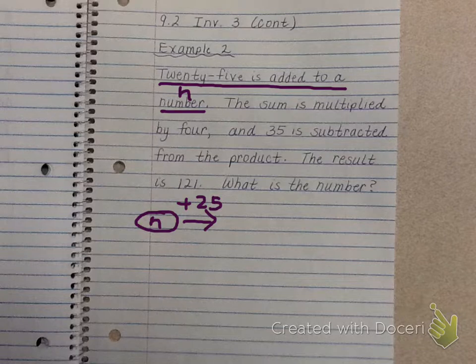It says the sum is multiplied by 4. Now they're using some math language in here. When they say the sum, they're referring to this number that I get in my second oval, because n plus 25 gives me a sum. A sum is a number I get when I add numbers together. That sum is multiplied by 4.